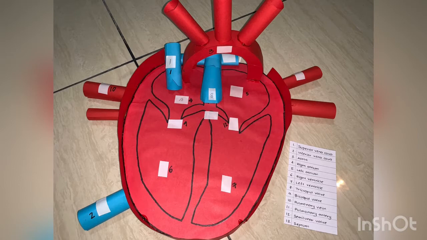The first one is the superior vena cava and the inferior vena cava. The superior and inferior vena cava carry the deoxygenated blood from the whole body except the lungs. The next one is the aorta. The aorta carries oxygenated blood to the whole body except the lungs.